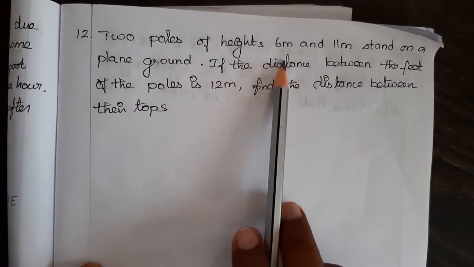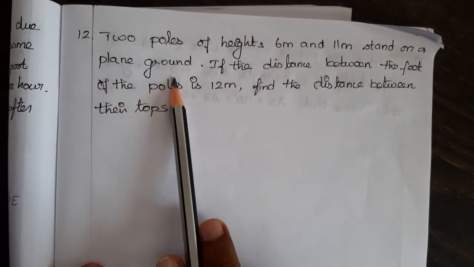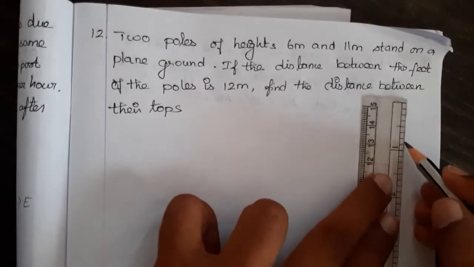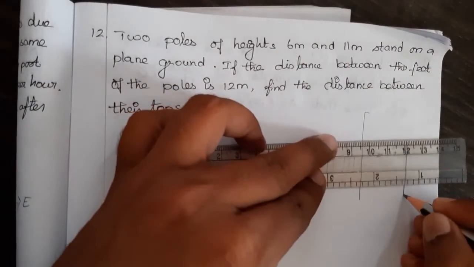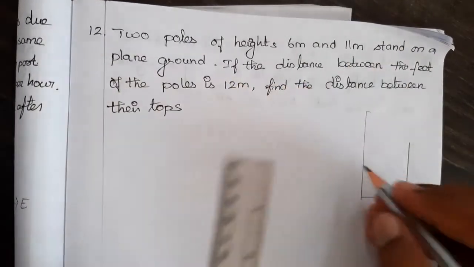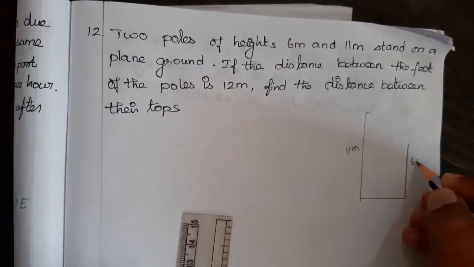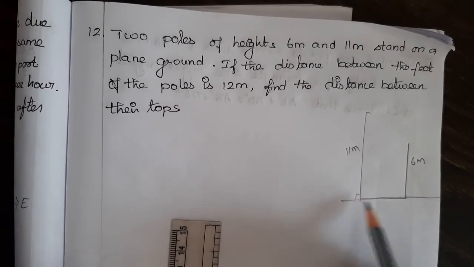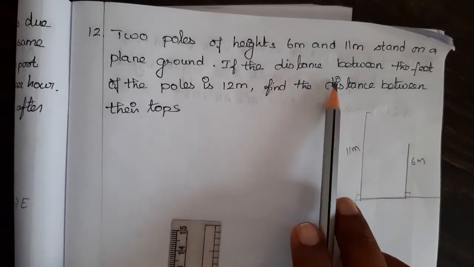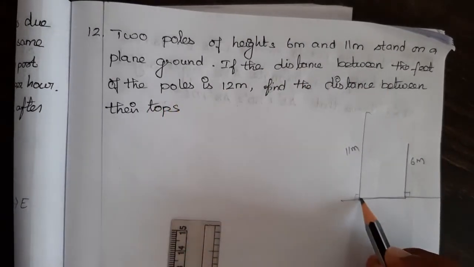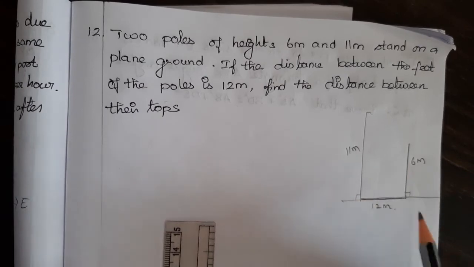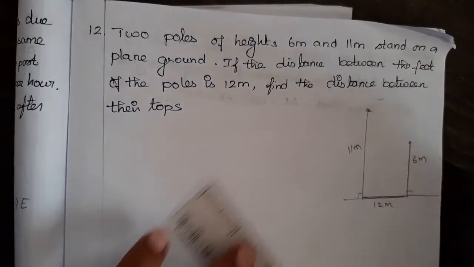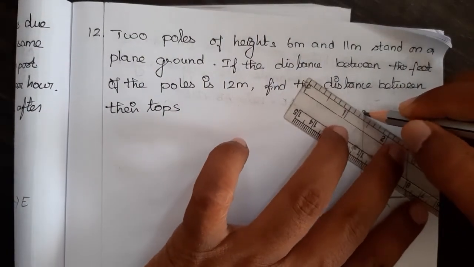Two poles of height 6 meter and 11 meter stand on a plain ground. So two poles are there. Let it be the 11 meter and 6 meter, let it be the ground. Okay. Ground means then it will make a 90 degree, right? So if the distance between the feet of the pole is 12 meters, so this distance is 12 meter. Find the distance between their tops. This is their tops, right? We have to find the distance between this top.